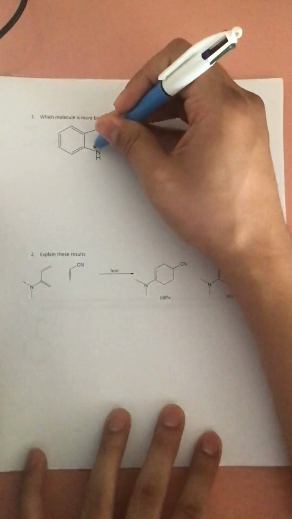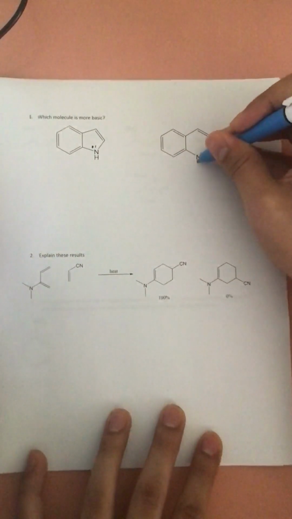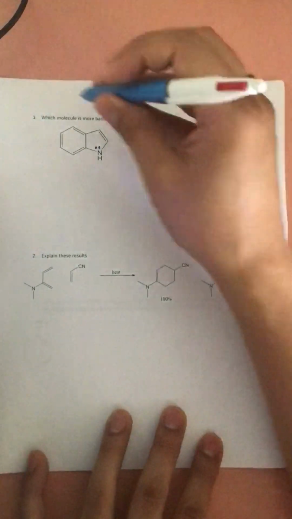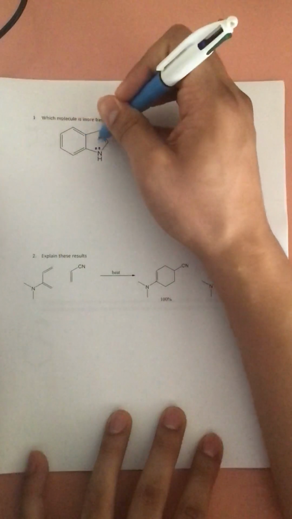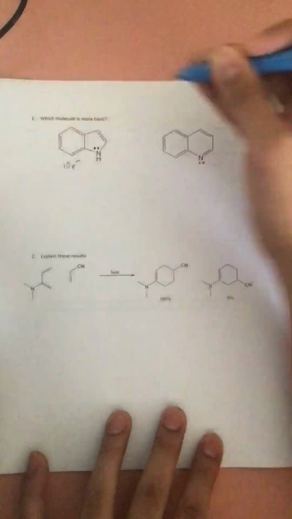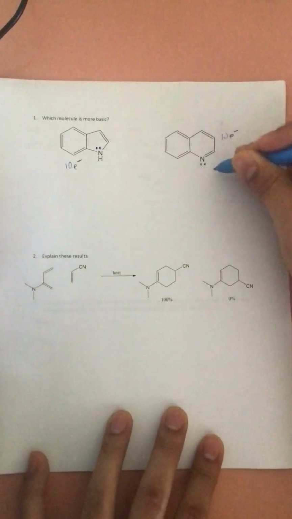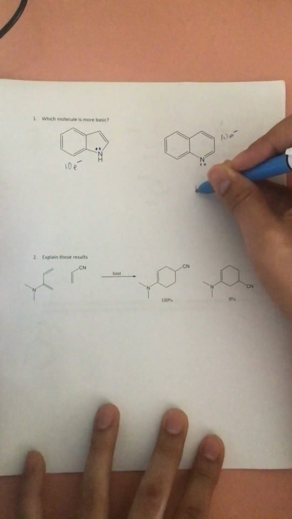So for this first problem, which molecule is more basic? You draw the lone pairs, of course. The lone pairs are going to be more basic. And what you see is this is 2, 4, 6, 8, 10 electrons. 2, 4, 6, 8, 10 electrons. But this one is not using its lone pair to be a base.